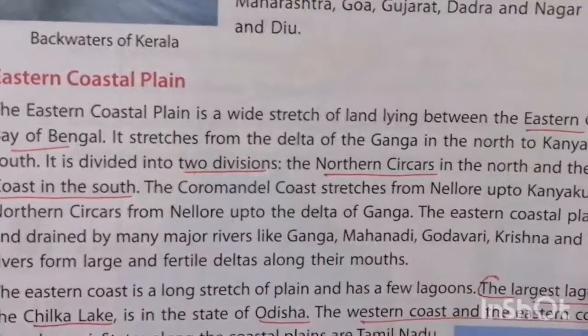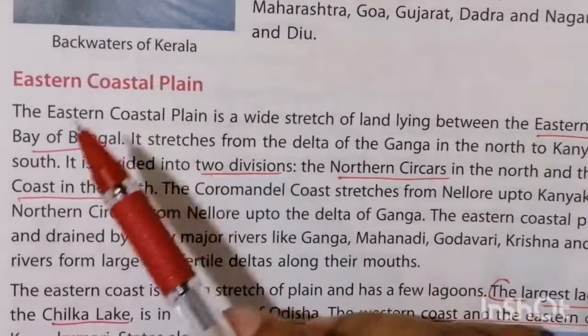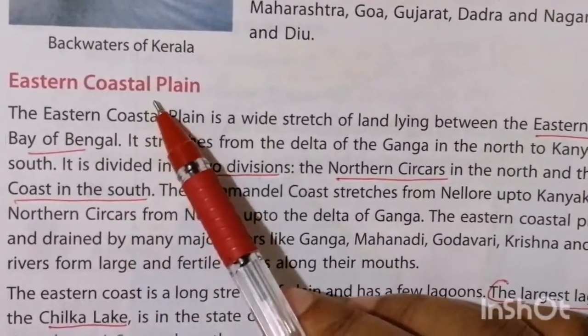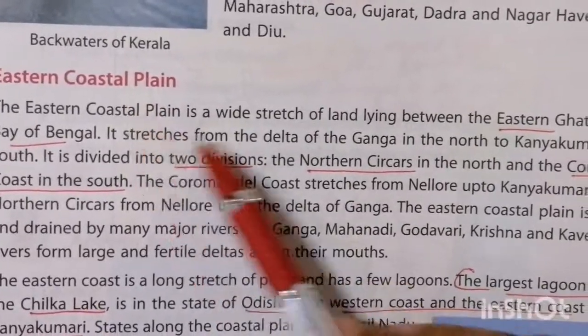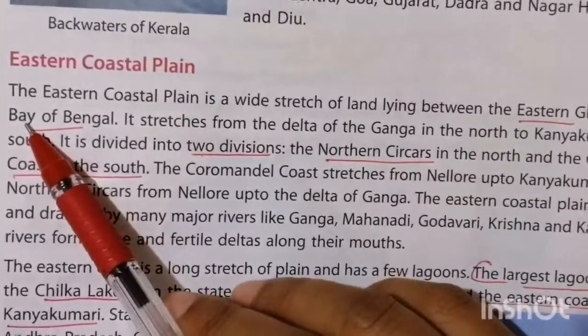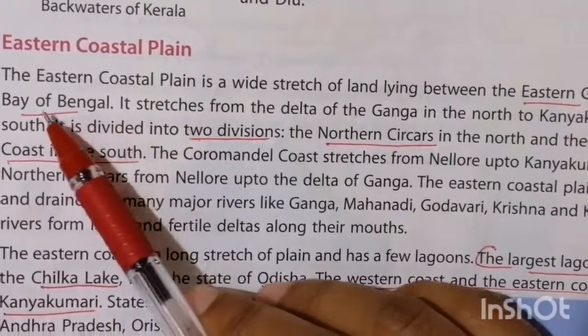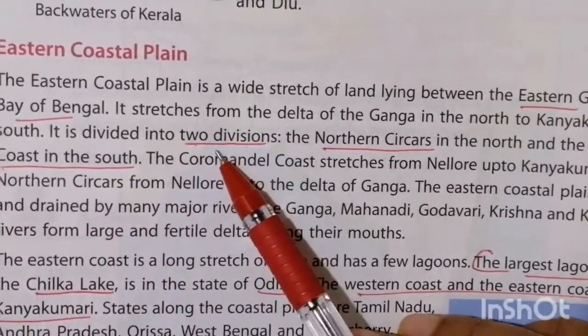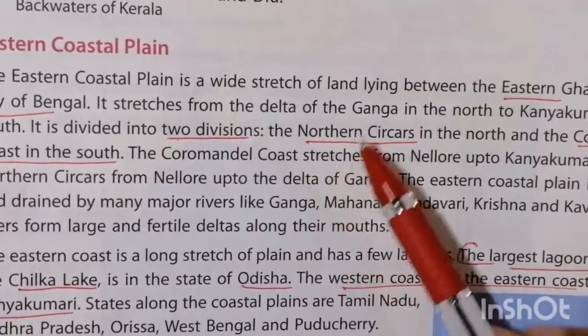Now we are going to see about the eastern coastal plain. Okay. So we saw western coastal plain is attached to the Arabian Sea. So eastern coastal plain is located near the Bay of Bengal. Which sea? Bay of Bengal. And they have two divisions.